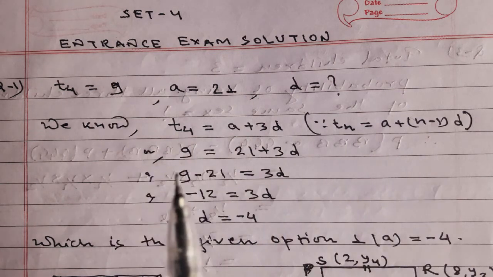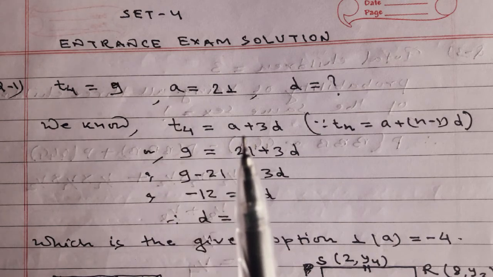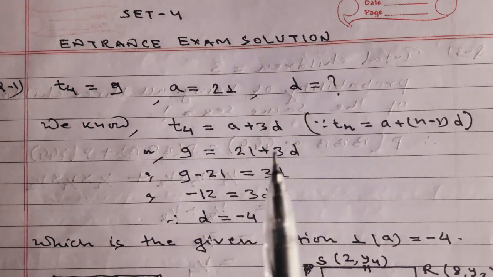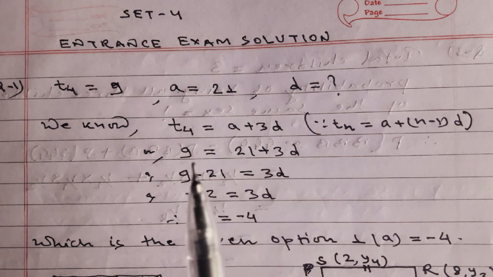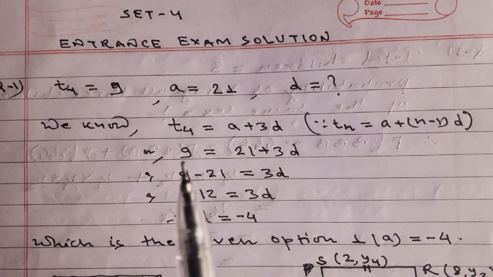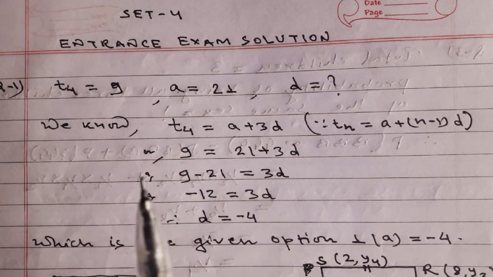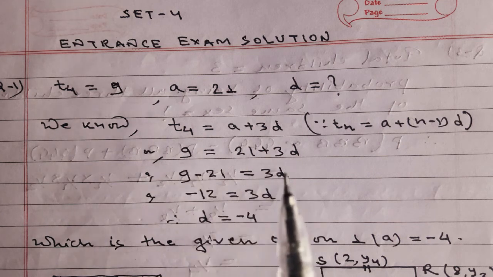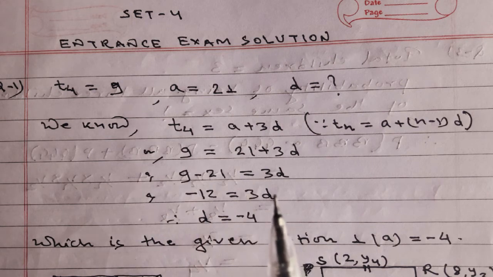The value of T4 is given 9, that means fourth term is given 9. The value of a, that means first term is given 21, plus 3d. We have to find the value of common difference. So we have to solve for d. To get the value of d, we have to solve this equation for d. Transposing 21 from right hand side to the left hand side, we get 9 minus 21 is equal to 3d. 9 minus 21 is equal to minus 12 is equal to 3d. 3 4s are 12. Therefore, d is equal to minus 4.